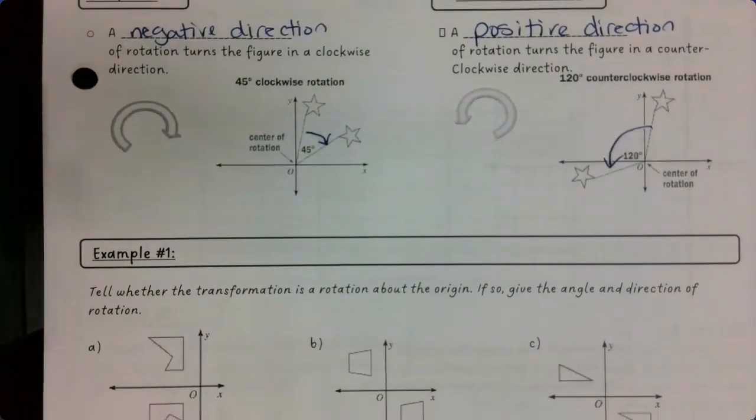On the first one, it wants me to tell whether the transformation is a rotation around the origin, and then if so, give the angle and direction.